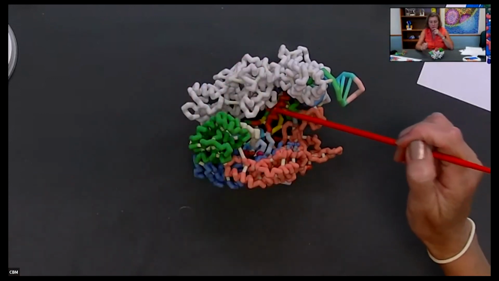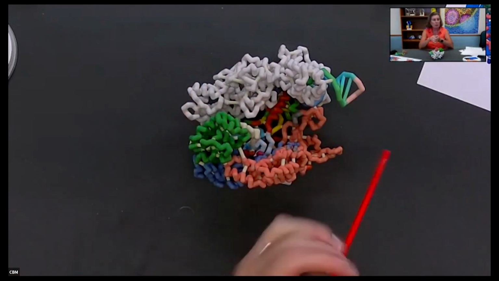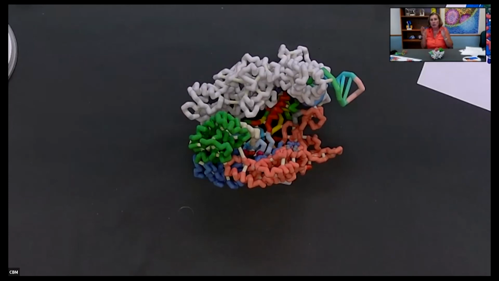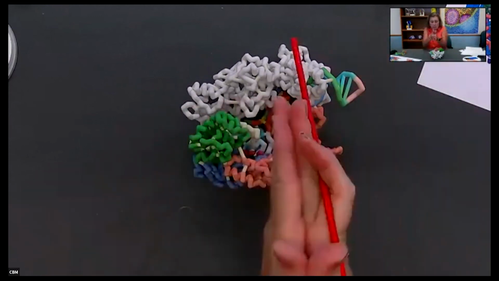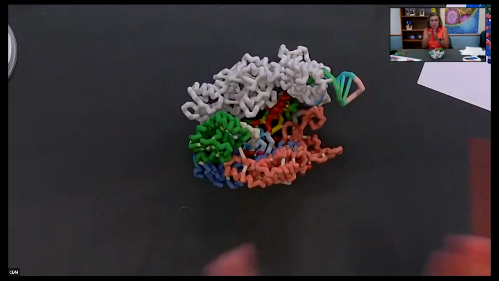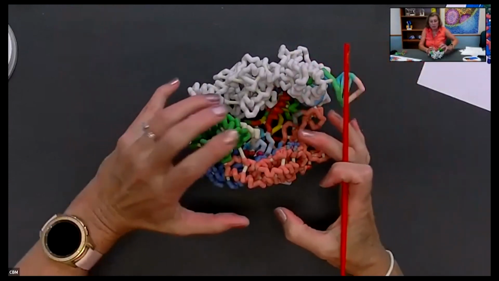So it checks. If the first ones don't match up, it immediately lets go. If the first couple match up, then it's going to go further and further and further, and anneal those together. And if it matches up far enough, there's a conformational change.